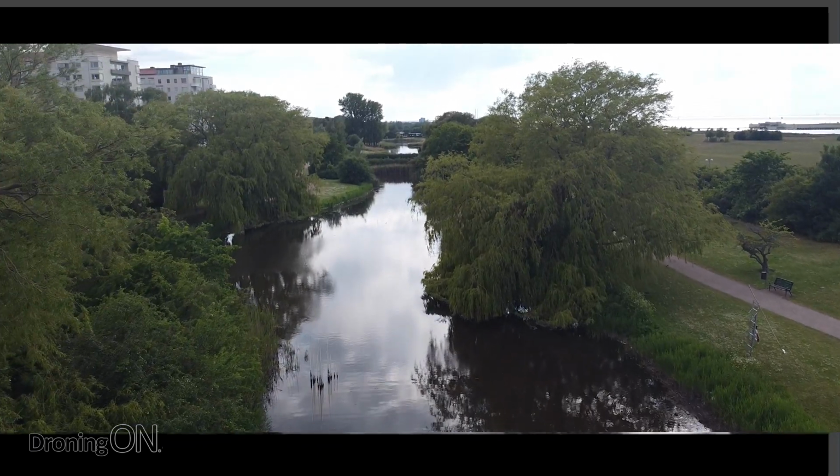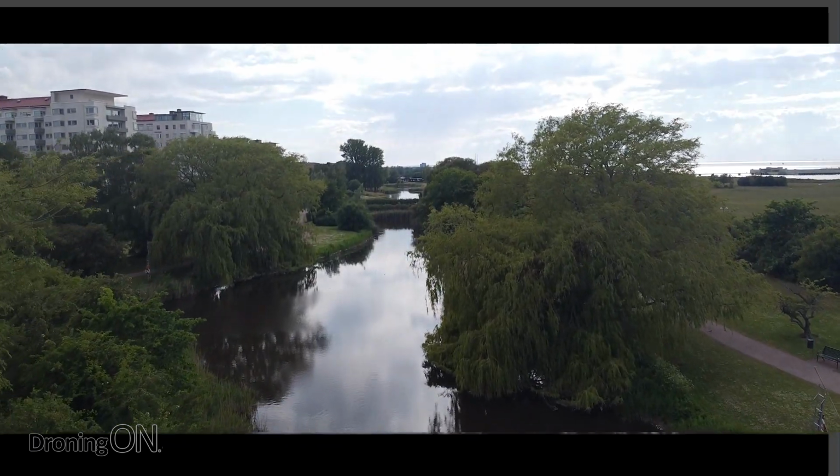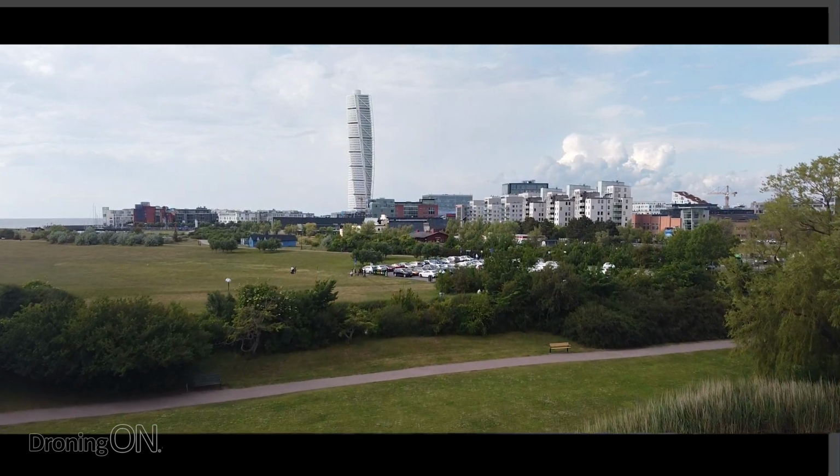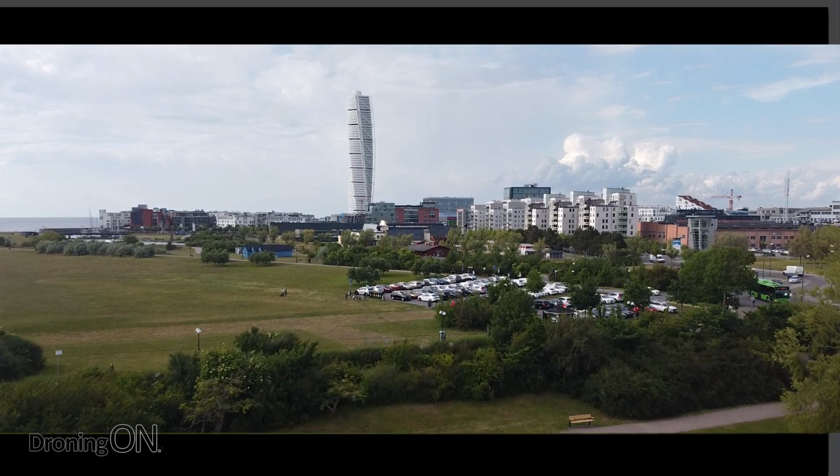Now, of course, once you add color grading to this, maybe some little vignetting, balancing the horizon as well to make sure that all of the shots are level, you can get a really nice result very easily.